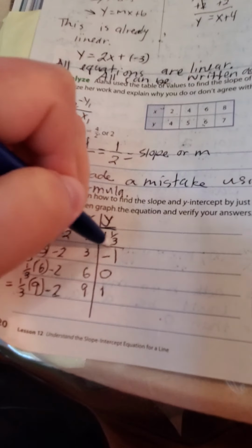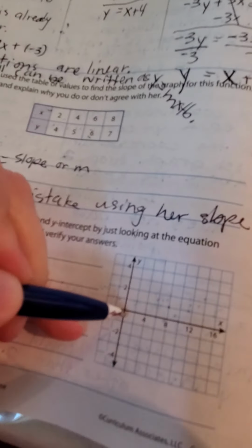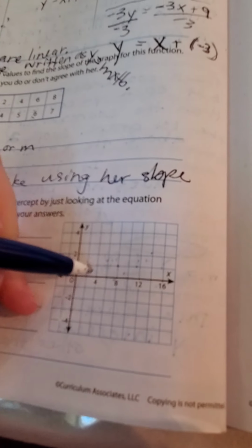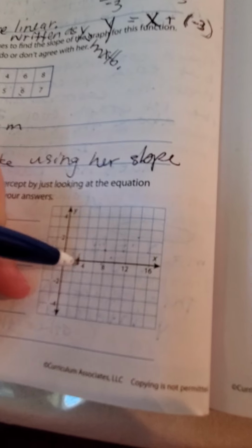Okay, so using these 3 points, I'm going to put them on the graph. So I have 3, -1. The graph goes by 2's, which is kind of different, but we have 3, -1. So here is my 2. Halfway between 2 and 4 would be about here. So that's my x is 3, and then -1.